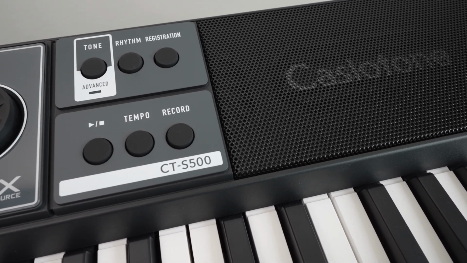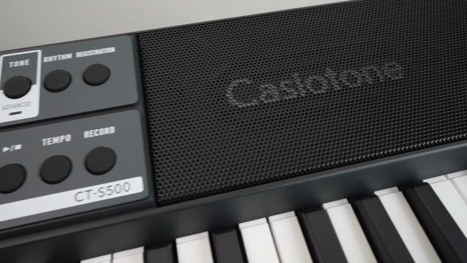In this video, I am using the CT-S500 as an example, but the CT-S1000V is exactly the same as the CT-S500, except it has an additional vocal synthesis feature.